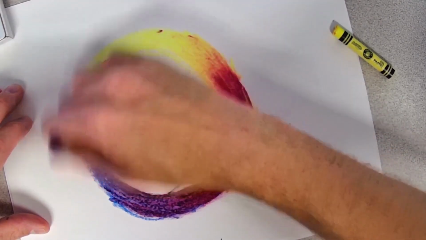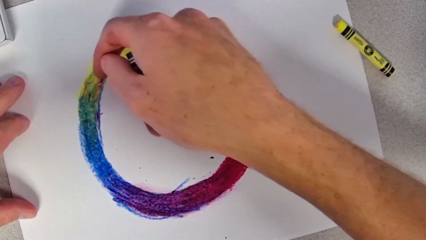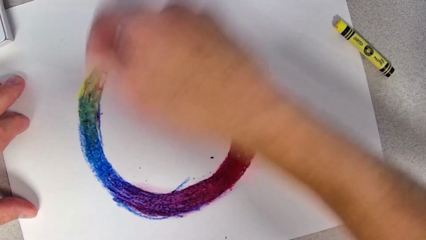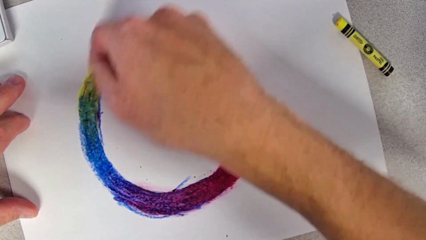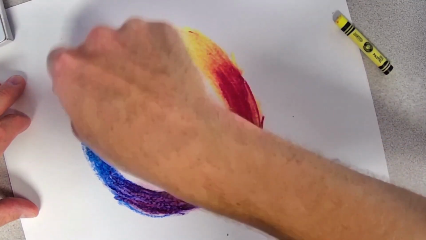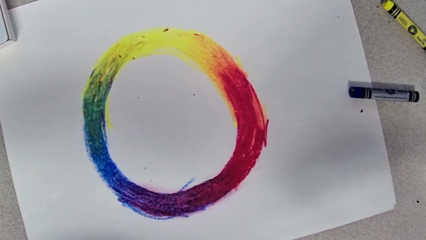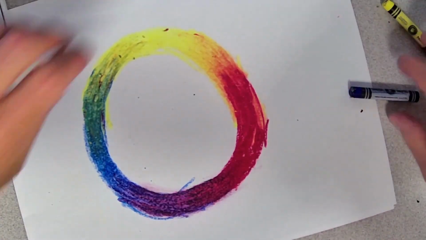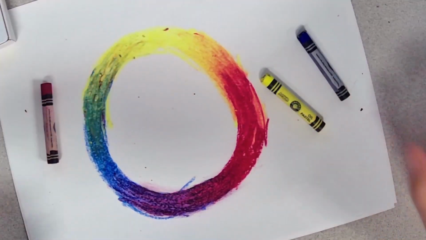And if you get that little bit of red in there, you can actually take your fingernail and scrape that up if you want, or a wooden part of a pencil or a pencil eraser or something like that. Just scrape that up. And there you have a very basic color wheel just using red, yellow, and blue.